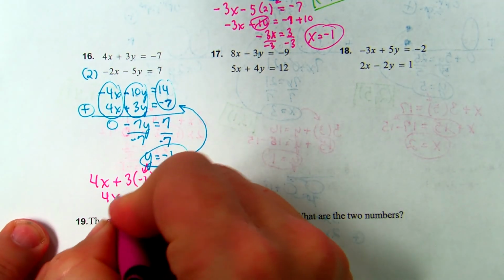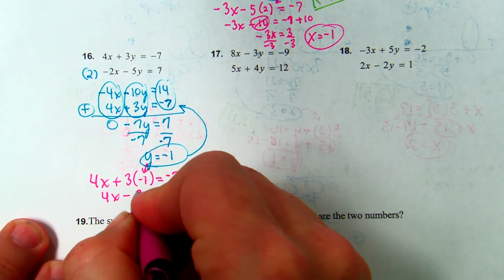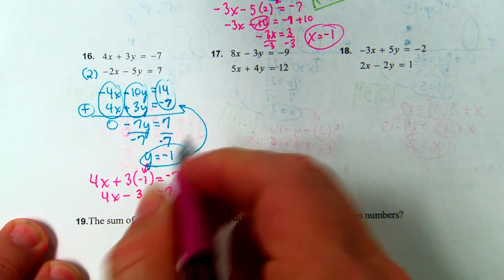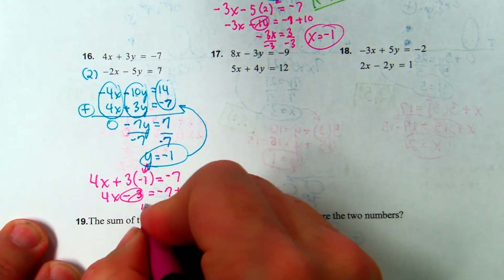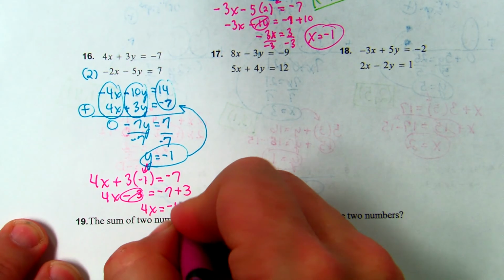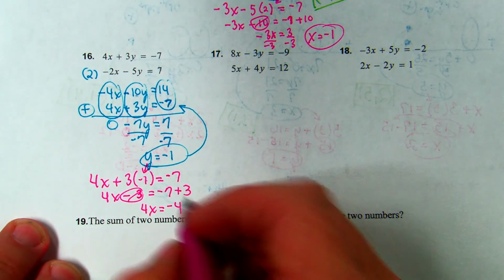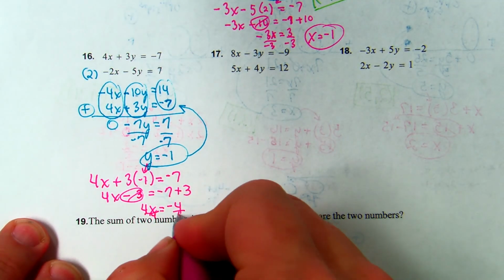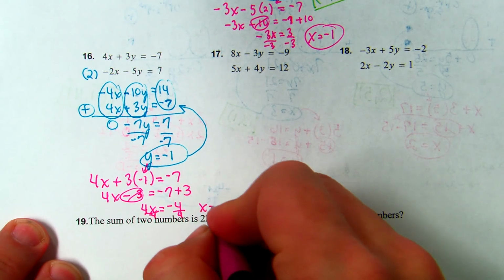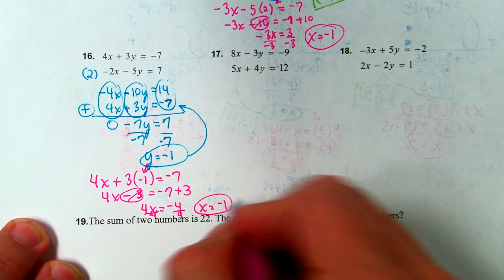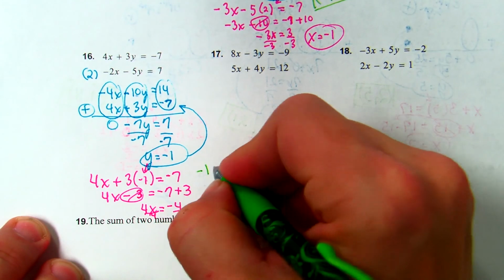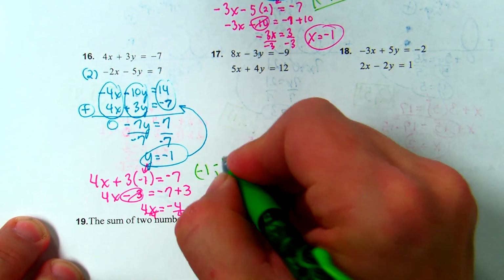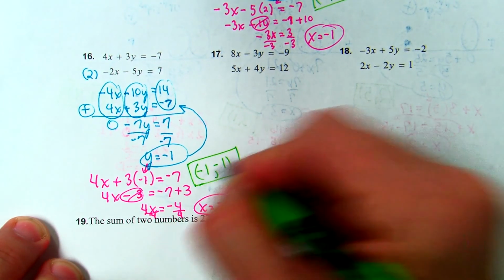So 4x minus 3 equals negative 7. I'm going to move that over here, so 4x equals negative 4. When I divide by 4, x equals negative 1 as well. So we've got both of them equal to negative 1. The solution to this system of linear equations is negative 1, negative 1.